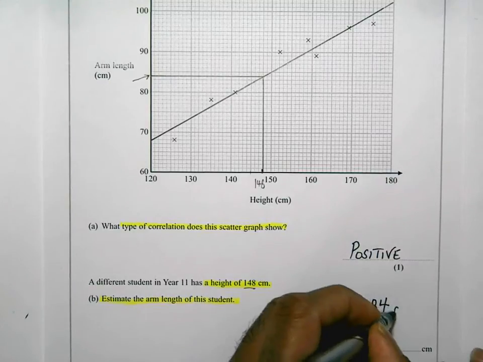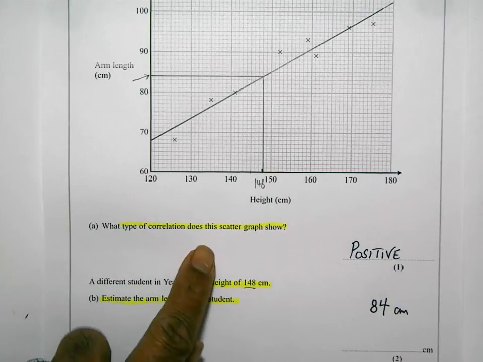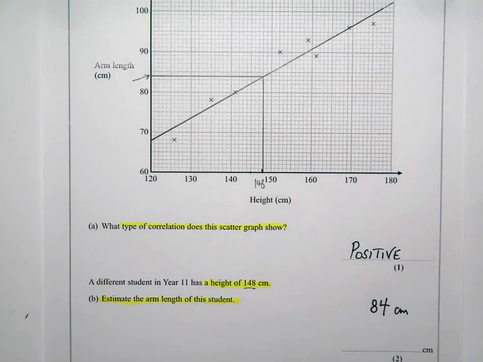Scatter graphs are really popular questions. Make sure that if you get one on your paper, you can do it, and you're able to describe the type of correlation, and always draw a line of best fit when you actually take readings from the scatter graph.